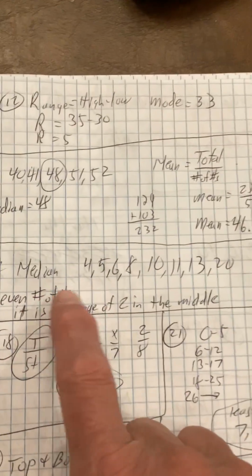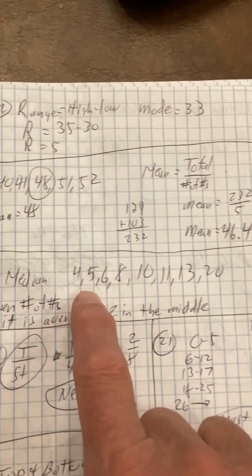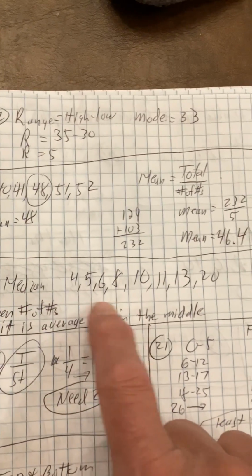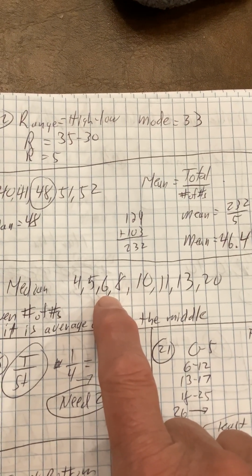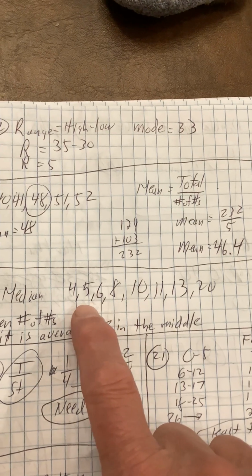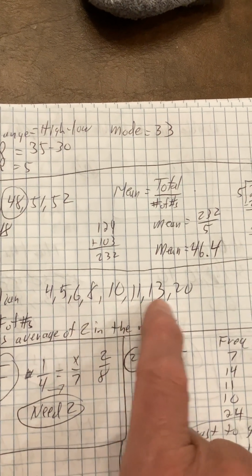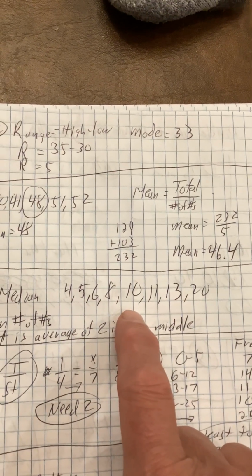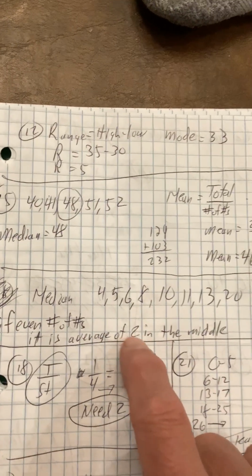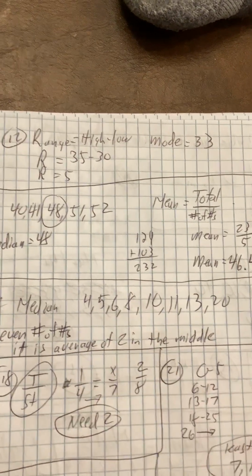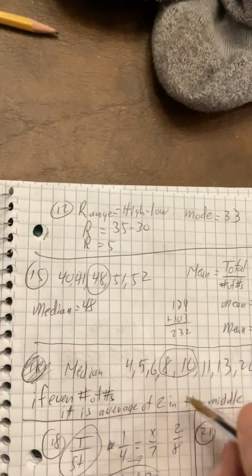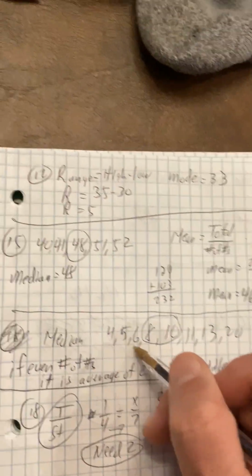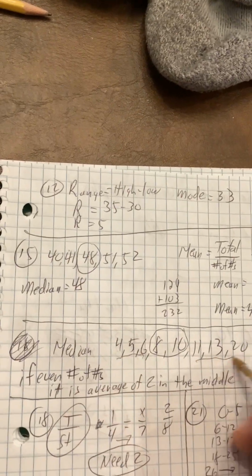Oh, so here's just another example of median. Here I did an even set. I got 1, 2, 3, 4, 5, 6, 7, 8 numbers here. So the 2 numbers in the middle are 8 and 10. You have 3 on the left and 3 on the right.